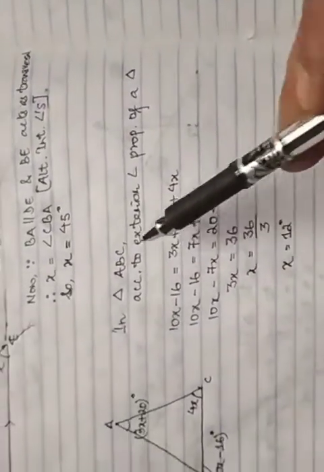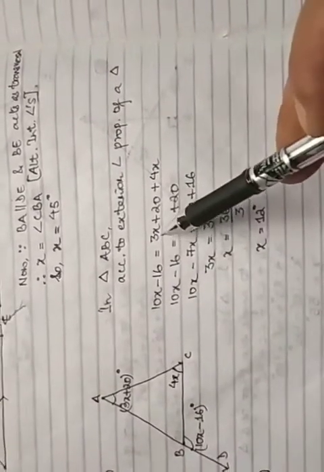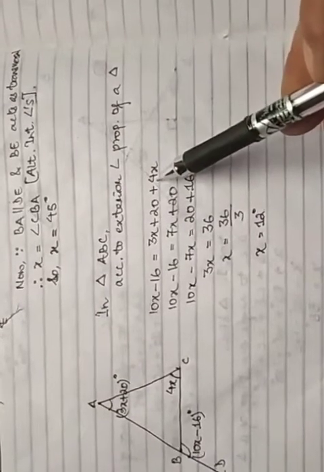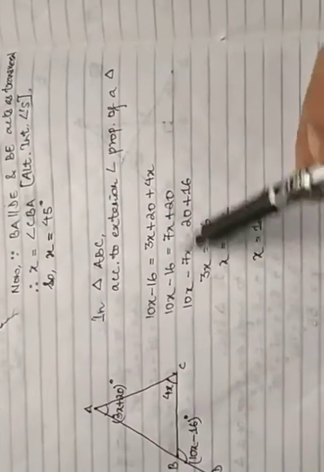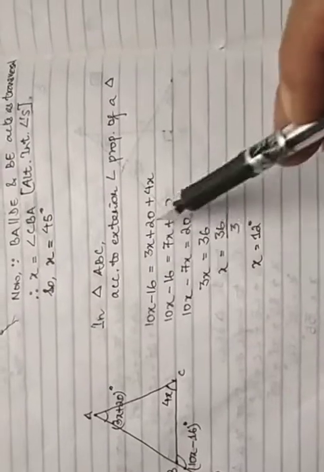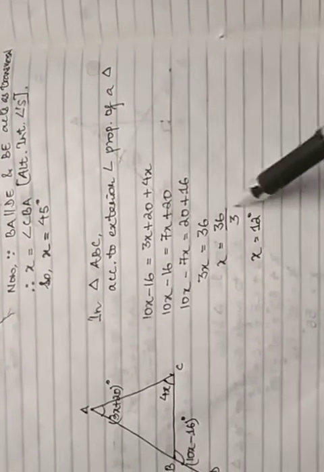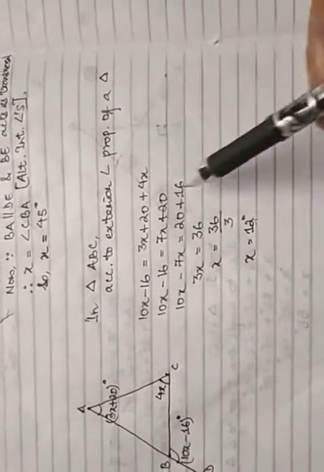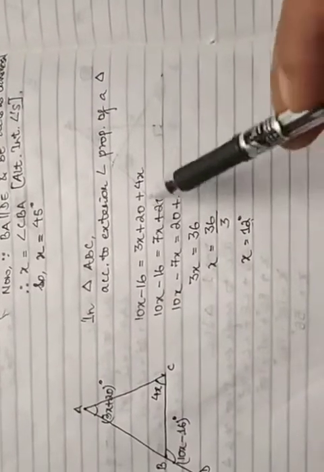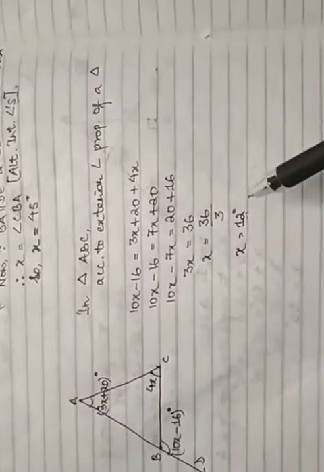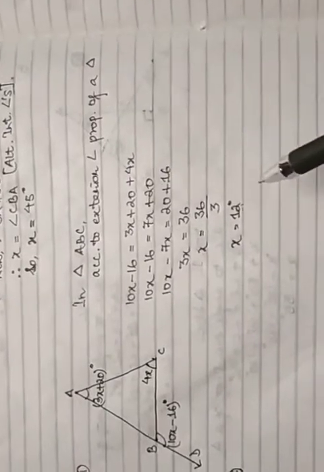In the triangle ABC, according to the exterior angle property of a triangle, the exterior angle, that is 10x minus 16 degrees, equals the interior opposites, that is 3x plus 20 plus 4x. Now 10x, you know the steps now, isn't it? So after all the calculations, I got the value of x equals 12 degrees. I hope you kids know the steps. I'm not explaining this one because we are doing the same thing, isn't it? This concept of linear equation in one variable, we have already finished that too, isn't it? So after that I got the value of x as 12 degrees. Okay.